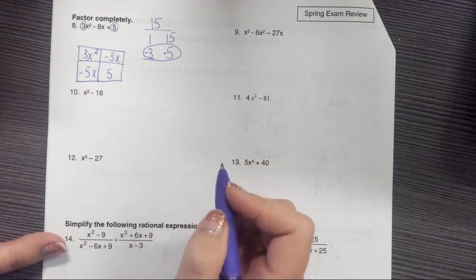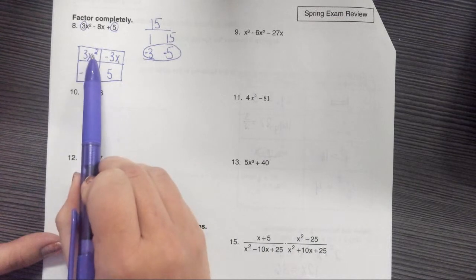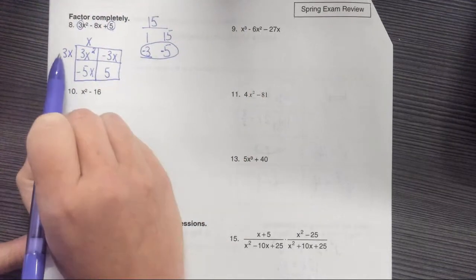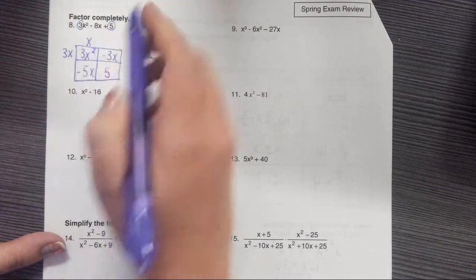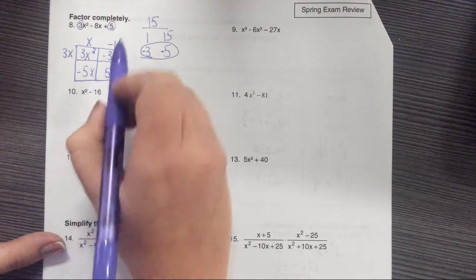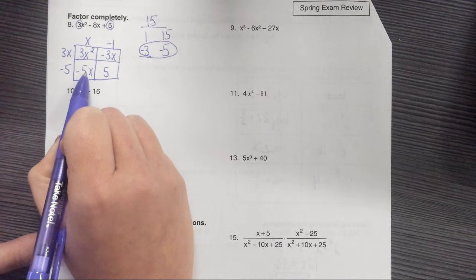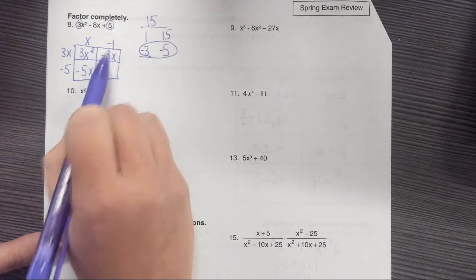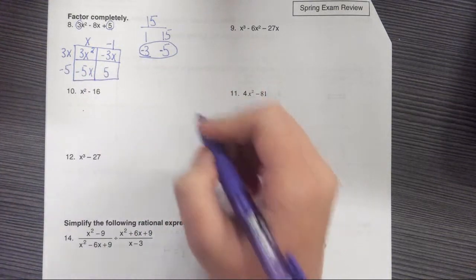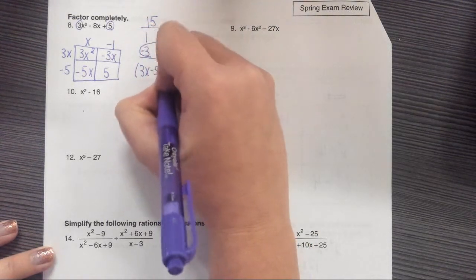So when I factor this, remember you're looking for 2 numbers that multiply to get you to this window. So this is going to be x and 3x because those multiply to be 3x squared. 3x times -1 is going to get you to -3x. And then x times -5 is going to get you to -5x. And then you can double check because -5 times -1 is positive 5. So that means that your factors are 3x minus 5 and x minus 1.